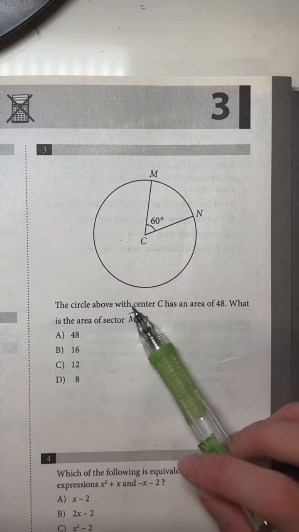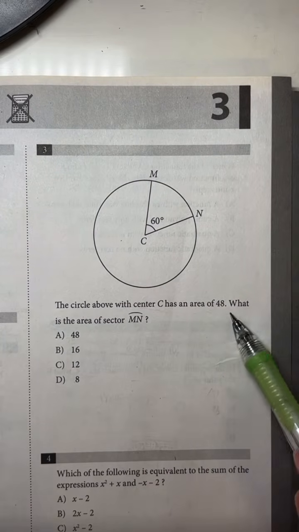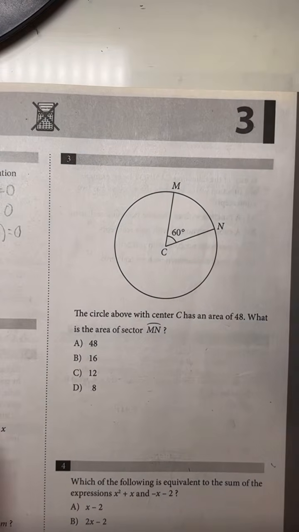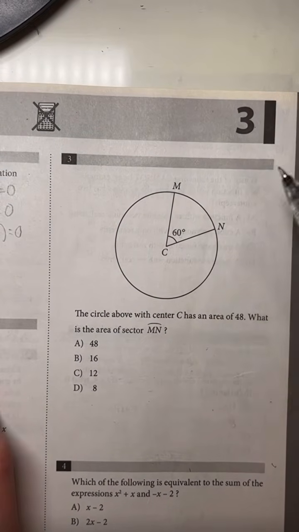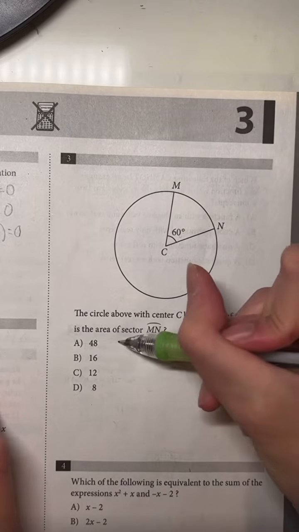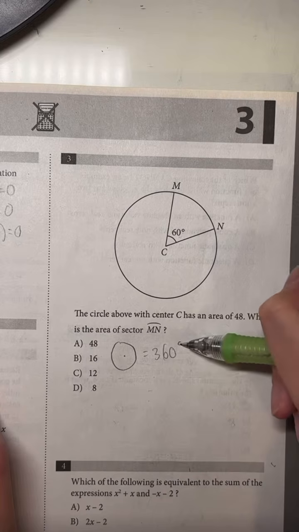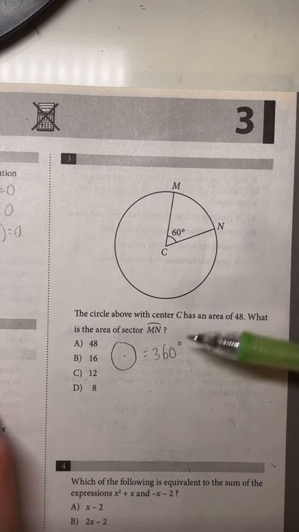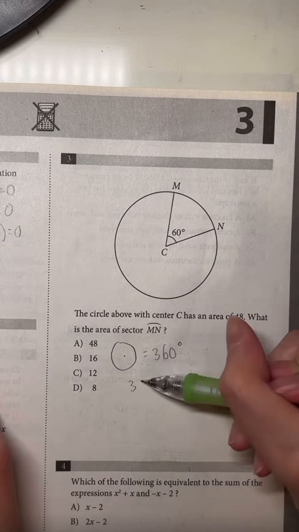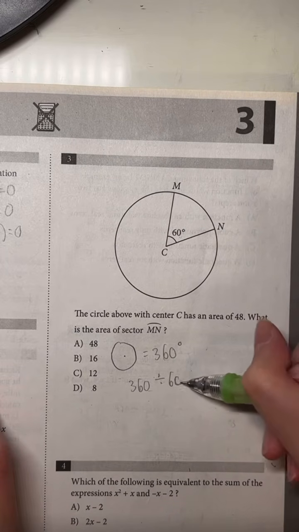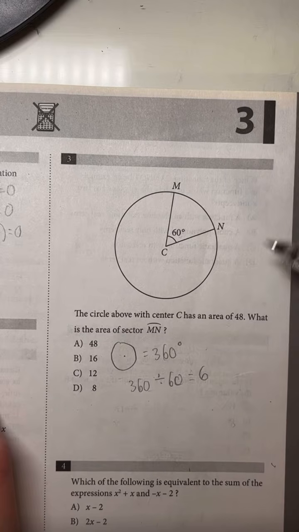The circle above with center C has an area of 48. What is the area of sector MN? Okay, so how many 60 degrees are there in a circle? In a circle, there are a total of 360 degrees. So to find the number of 60 degrees, we could divide 360 by 60, and that would result in 6. So there are 6 sixty-degree sections in a circle.